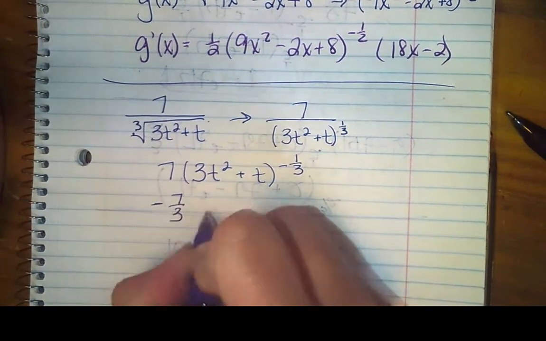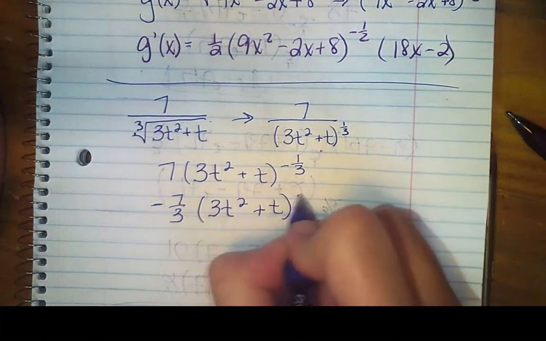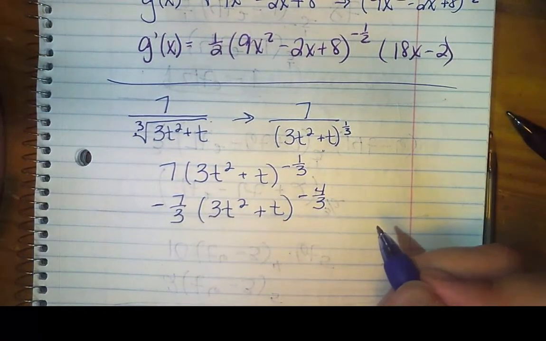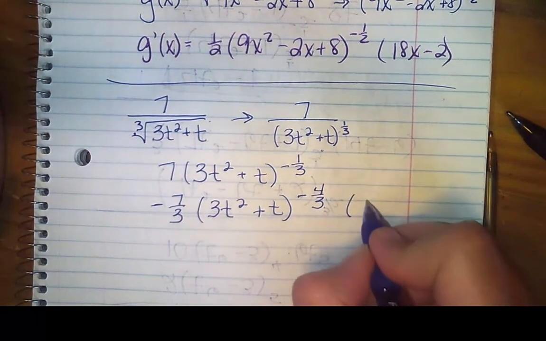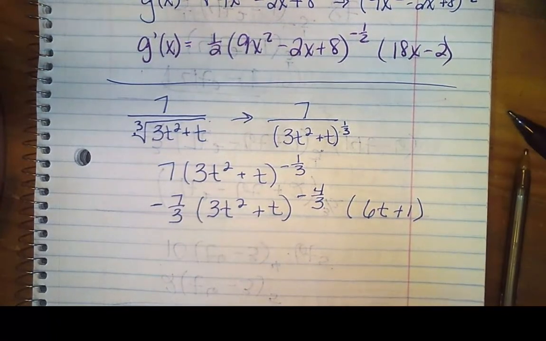So negative 7/3, 3t squared plus t to the negative 4/3. Okay, and then times the derivative of the inside. So the derivative of the inside is 6t plus 1. And then you're done.